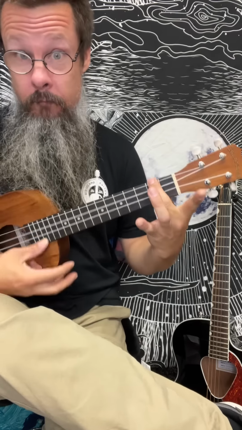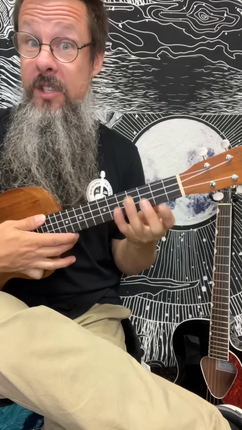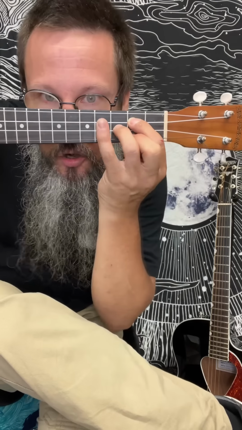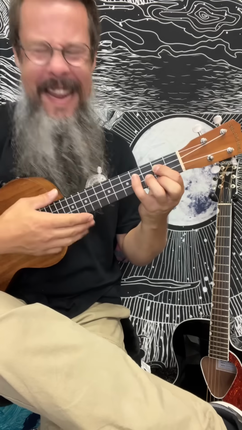So in the key of, let's say, G, you have G major, A minor, B minor, C major, and then D major. Well, right after D major comes E minor. What you'll find on the ukulele is every time you have a major chord, there should be one finger addition to make it a minor. So G major, meet E minor.